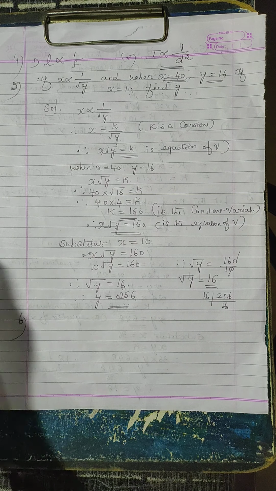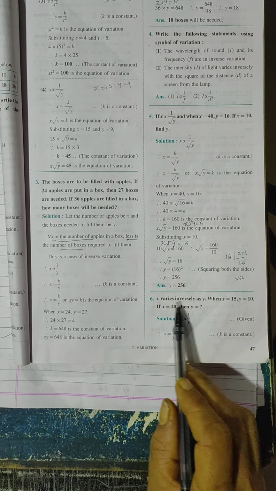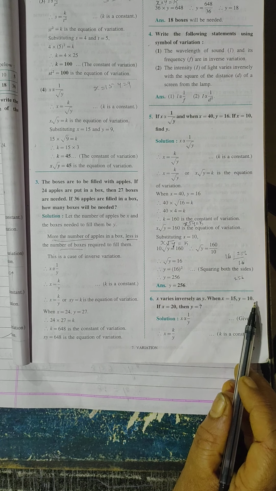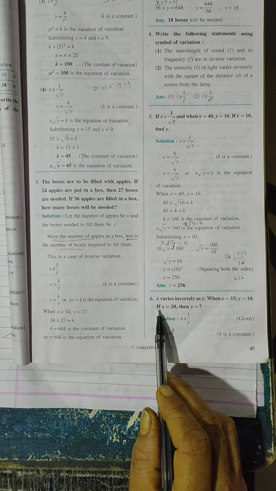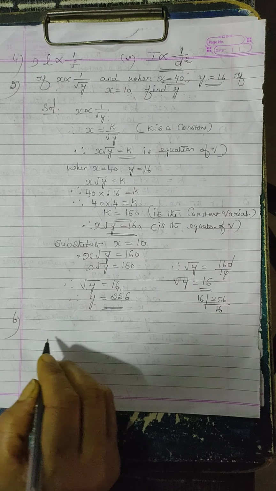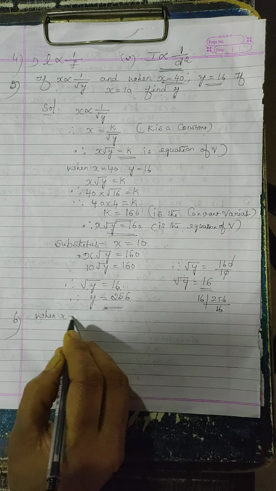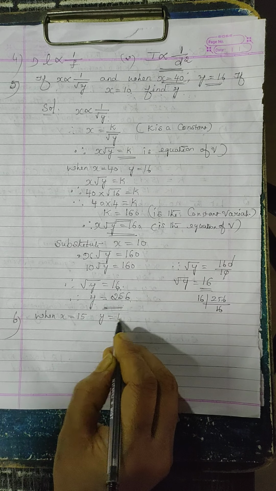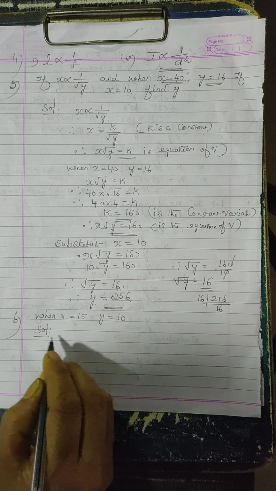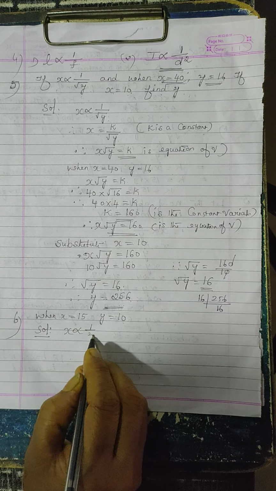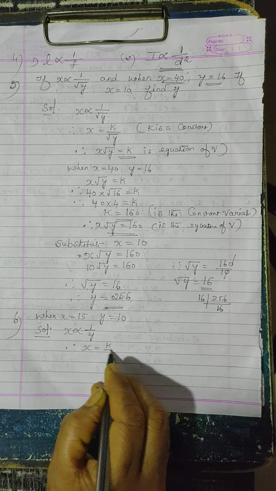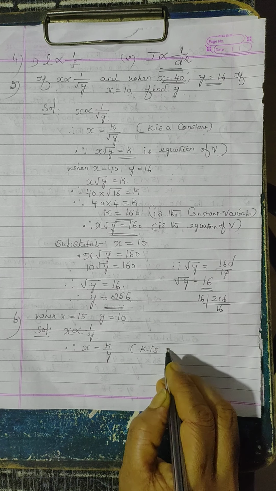Then we'll go to the last sum, that is here x varies inversely as y. When x is equal to 15, y is equal to 10. That is the first part. Second one, if x is 20, then y is equal to how much? First one is when x is equal to 15, y is equal to 10. Write down the solution. x is inversely proportional to 1 upon y. Therefore, x is equal to k upon y. Here k is a constant.